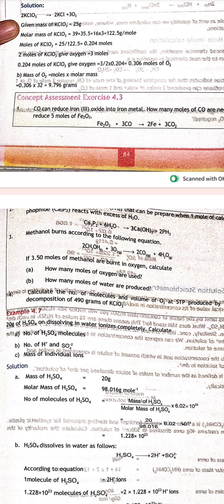The molar mass of KClO3, which we have to calculate, is 122.5 gram per mole. So moles of KClO3 is 25 divided by 122.5, that is 0.204 moles. 2 moles of KClO3 give 3 moles of oxygen. So 0.204 moles of KClO3 give oxygen: 3 divided by 2 multiplied by 0.204, that is 0.306 moles of oxygen.